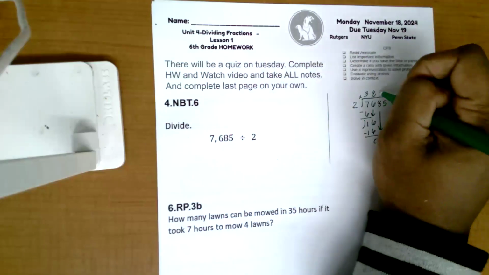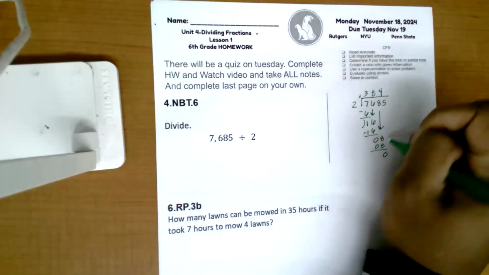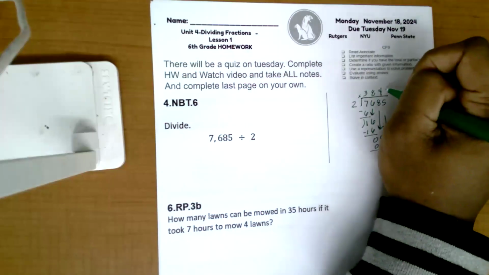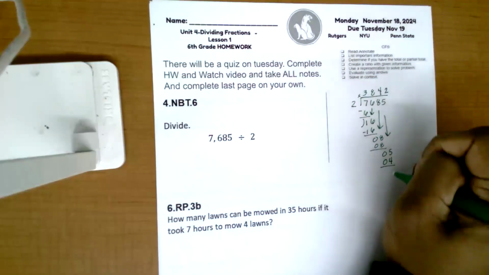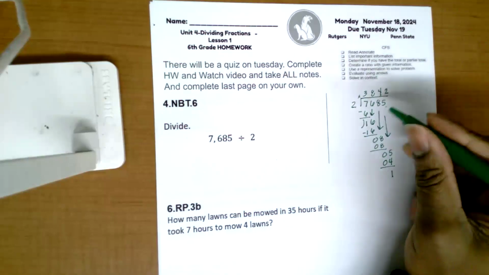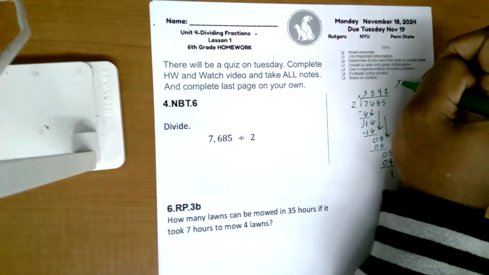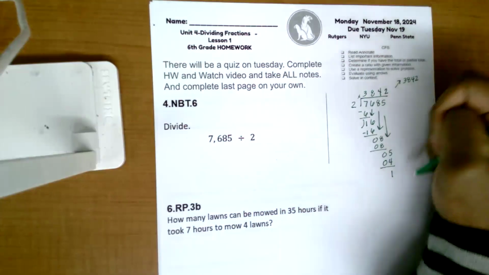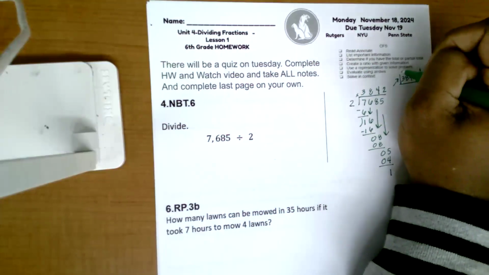2 goes into 8 4 times. 4 times 2 is 8. Then 5, 2 goes into 5 2 times. 2 times 2 is 4. All right, so you know we do not have remainders in 6th grade, so we can write it as a fraction. So our answer will be 3,842 and 1/2. That's fraction form.